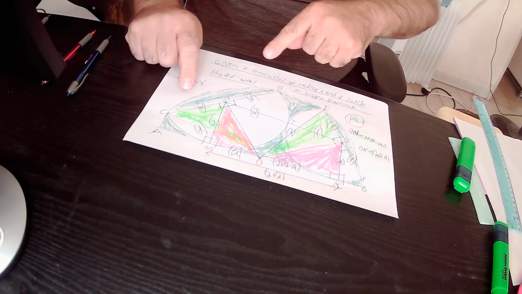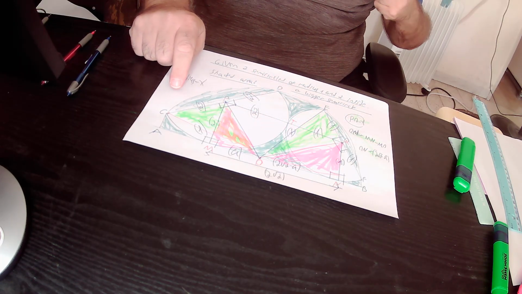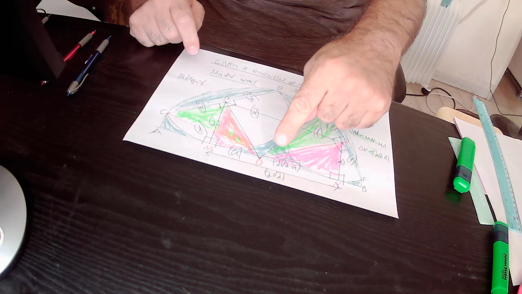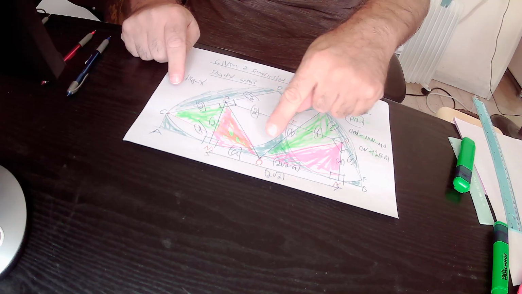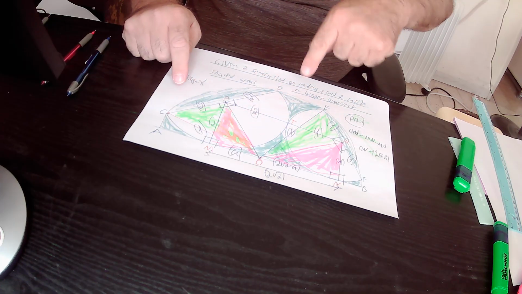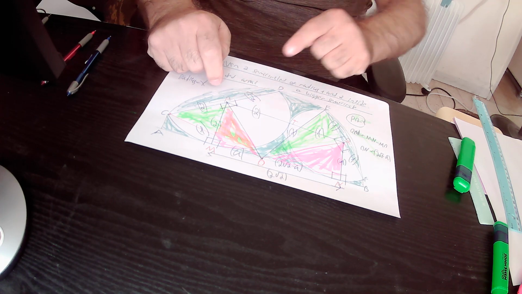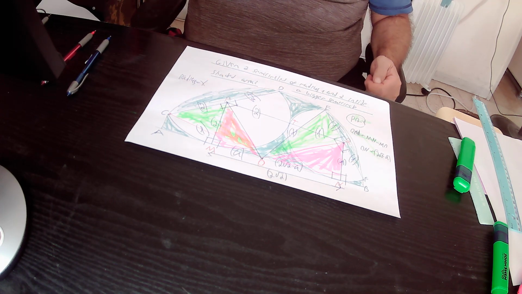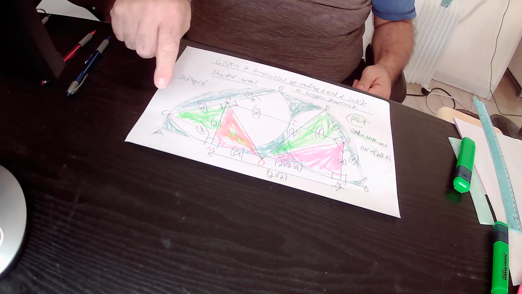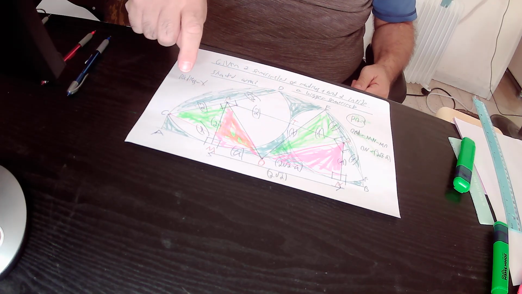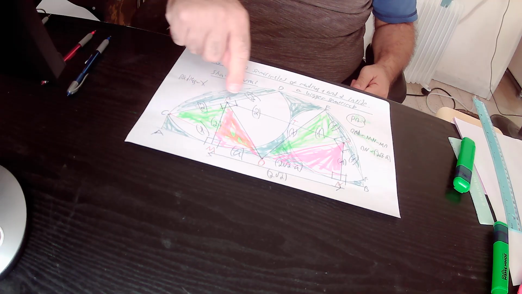So OP bisects chord CD, and therefore OP must also be perpendicular to chord CD according to Rule 30. If OP is perpendicular to CD, it means that this angle equals 90 degrees, and this angle also equals 90 degrees according to Rule 30. In the next step, we join points O and C together by a straight line. OC is the radius of the biggest semicircle, that is X. The next step, we implemented the Pythagoras theorem on this right triangle CPO.